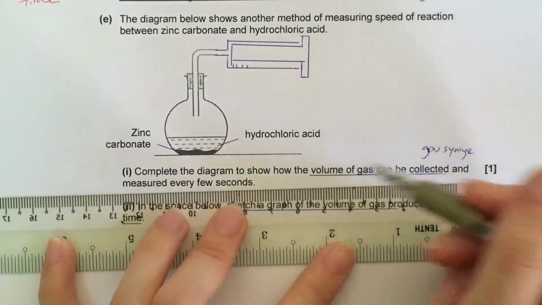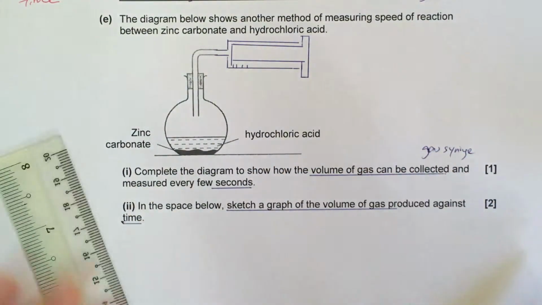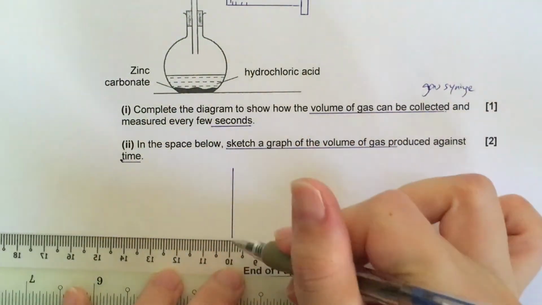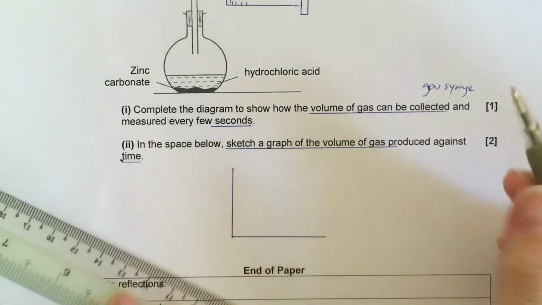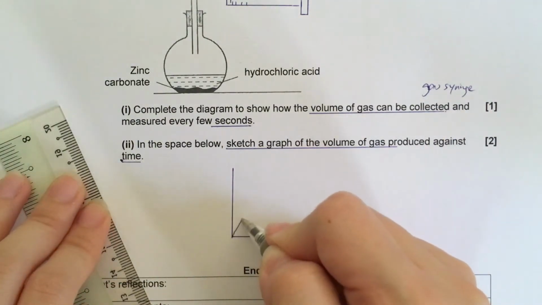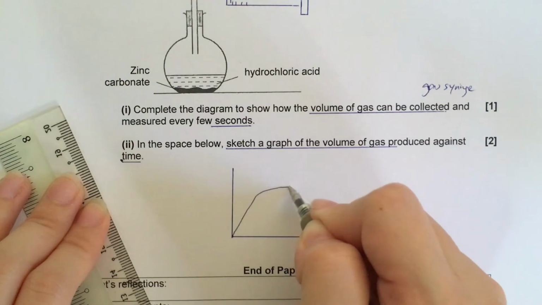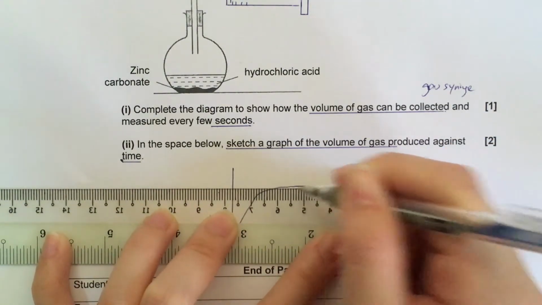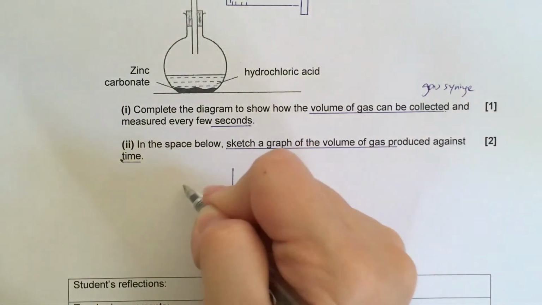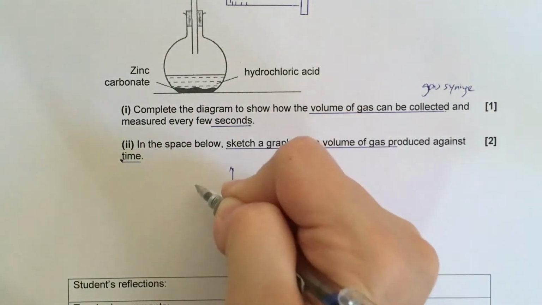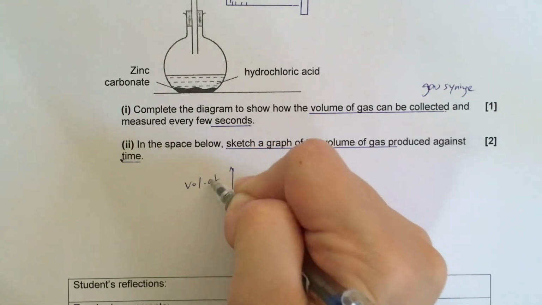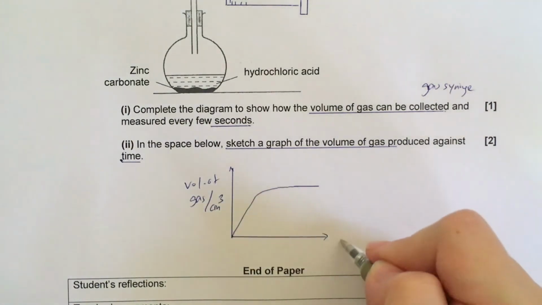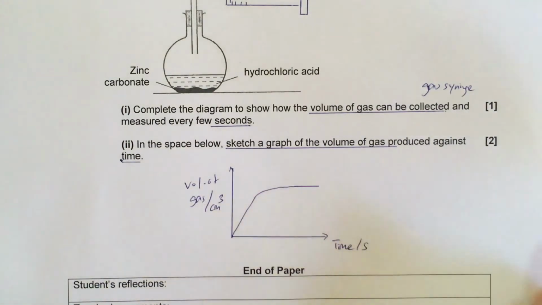Okay, and the last part is sketching the graph of volume of gas over time, and the time in the question says in seconds. So remember, volume of gas is always this shape. You can even refer to your MCQ in front and you get this shape. Okay, but what is missing is you need to write the labels. So volume of gas, and volume of gas is usually in cubic centimeters. And the time in this experiment is seconds.